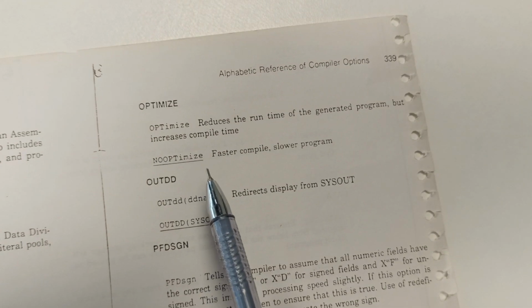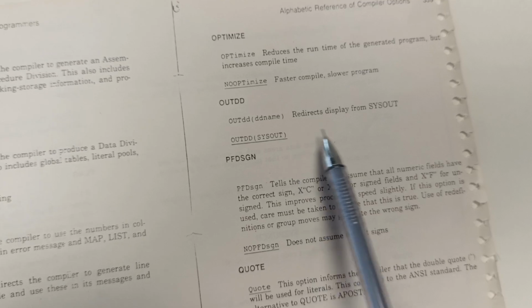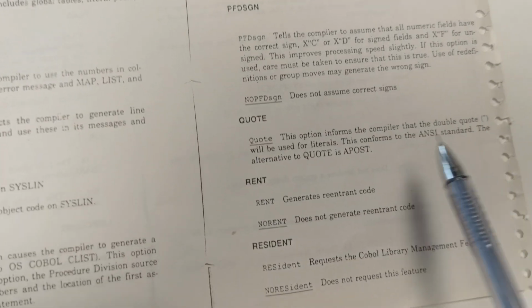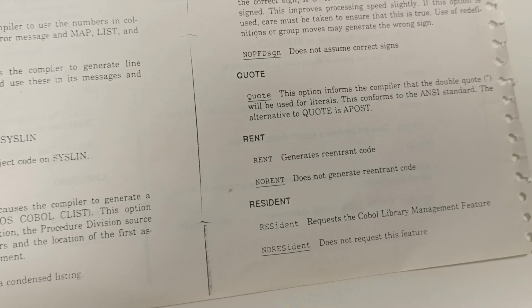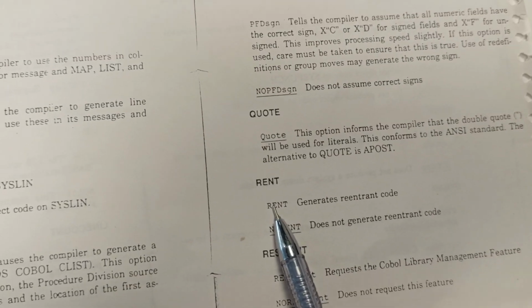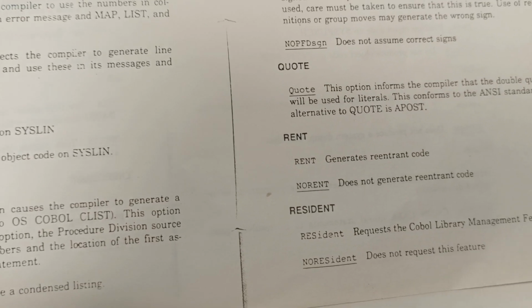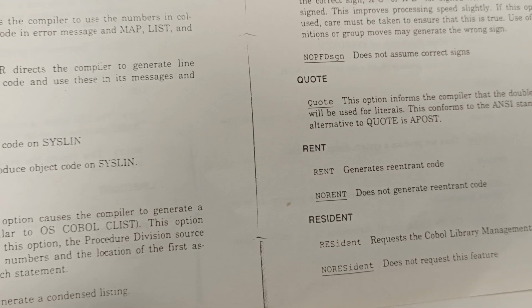Another compiler option is optimize, and output, and PFD, HGN, quote and rent. This rent is most of the time used for the CICS program. And resident, we have seen resident.